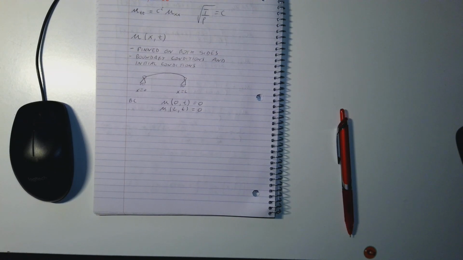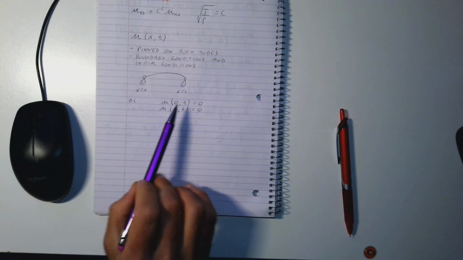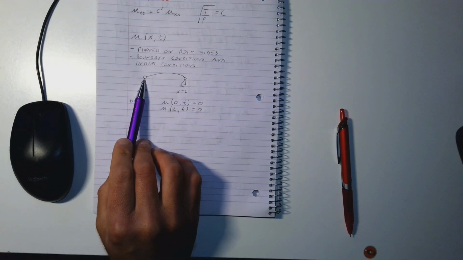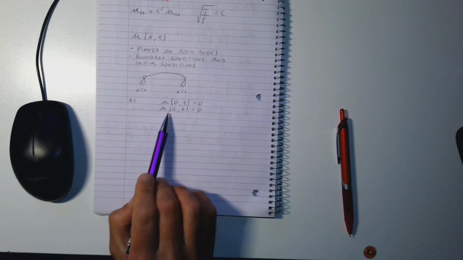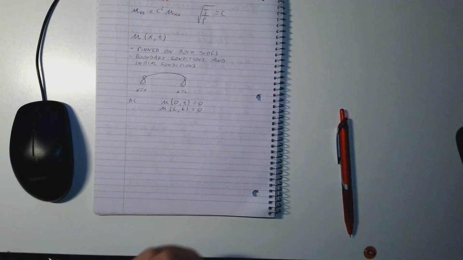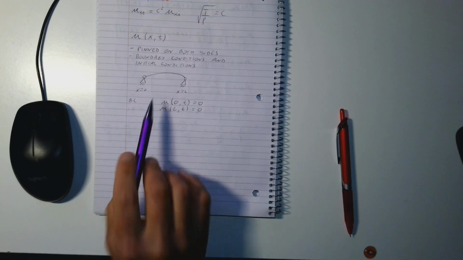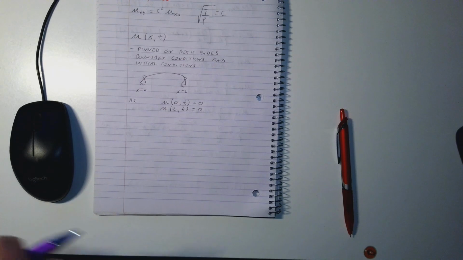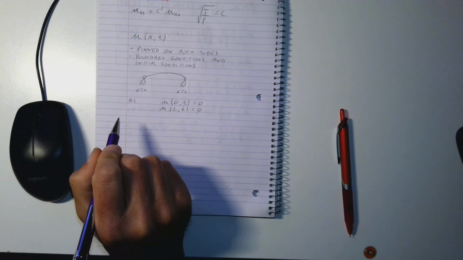Does this make sense? So this means that when we look at our function, at the beginning, when x is equal to 0, and at the end, when x is equal to L, the displacement must be 0. There is no movement in the vertical direction for these two points because they're fixed. So this is what we can see in terms of boundary conditions.